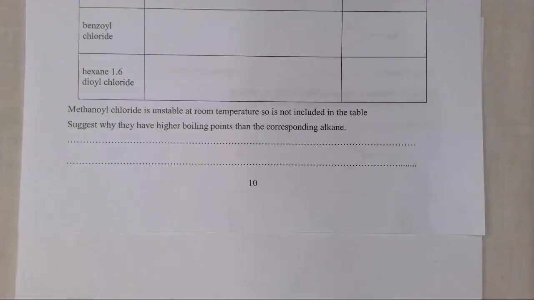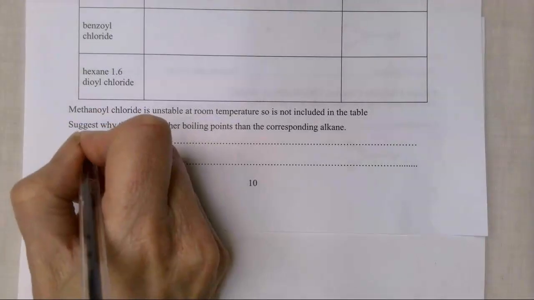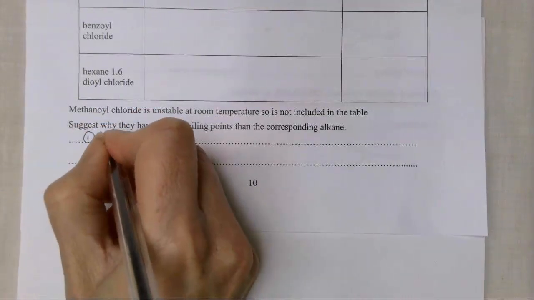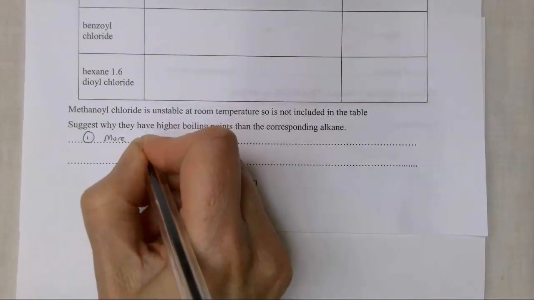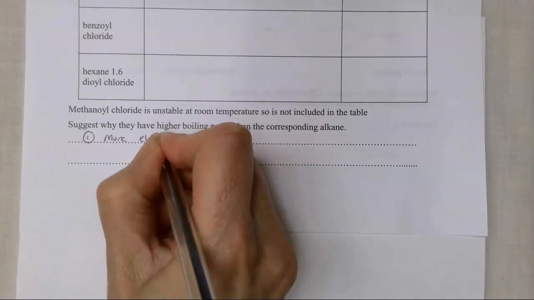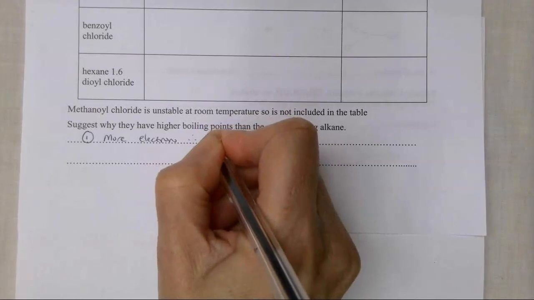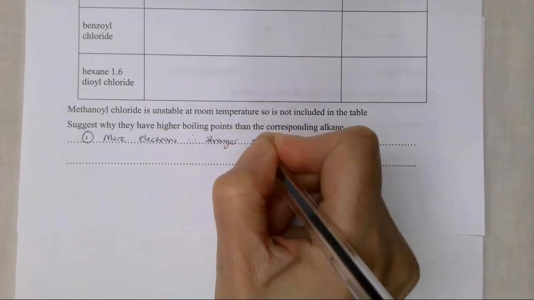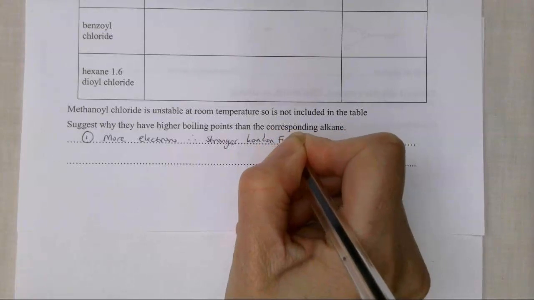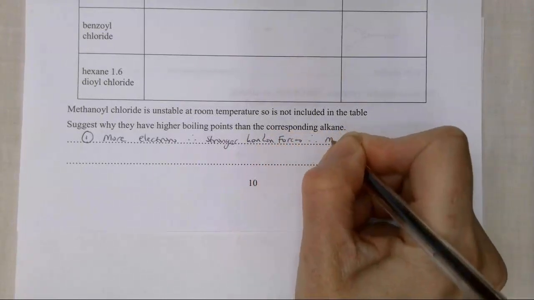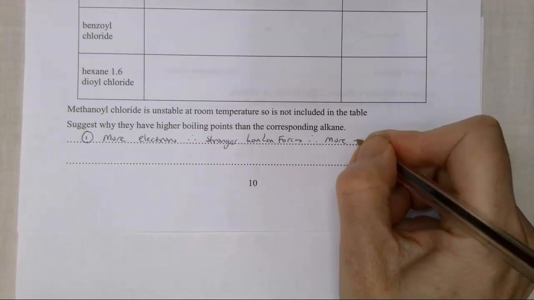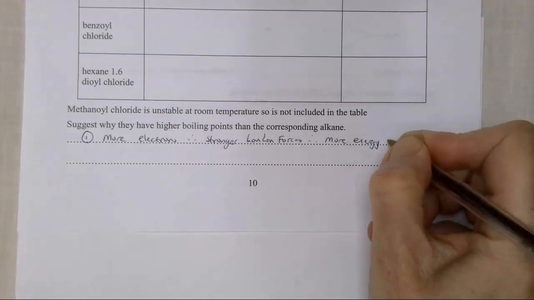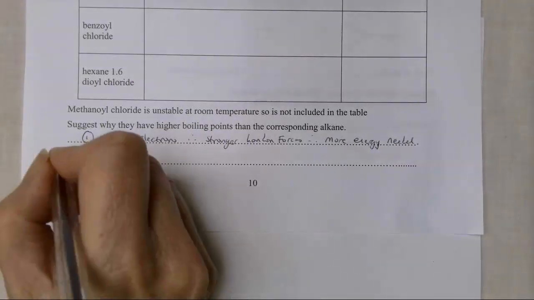Okay, so methanoyl chloride is unstable, so we don't include it in the table, but they generally have a higher boiling point than the corresponding alkane. There's 2 reasons for this. One, you have more electrons because you've got a chloro rather than a hydrogen, so more electrons, therefore stronger London forces, therefore more energy needed to separate them.